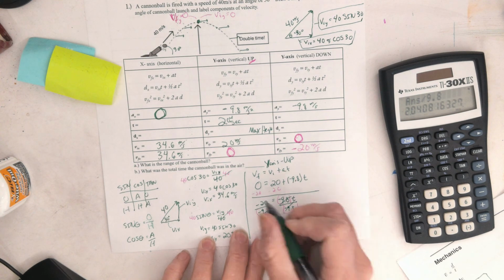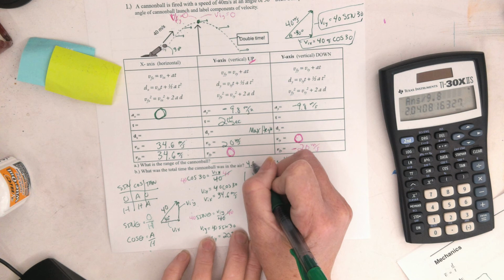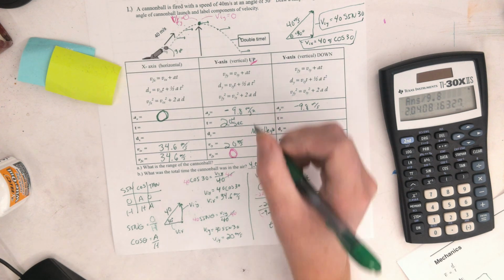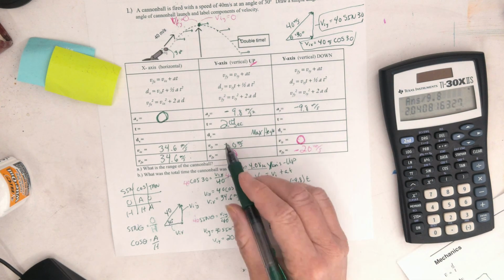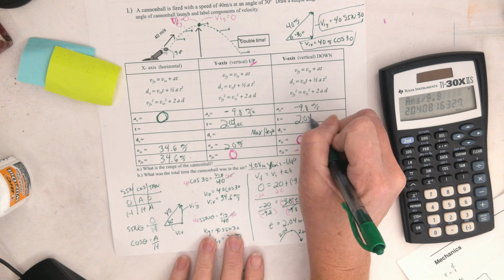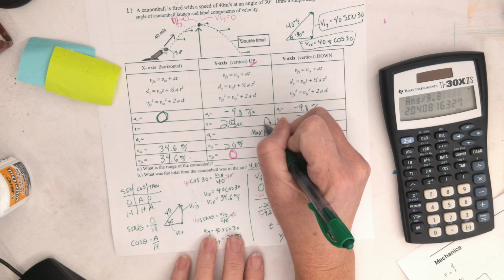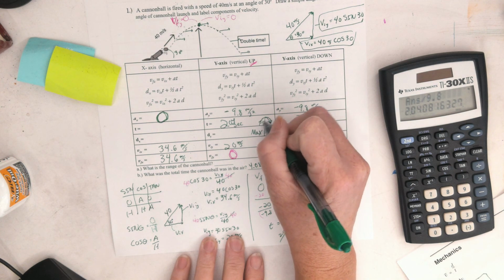So the total time, just to let you know, is going to be 4.08 seconds. Yeah, I just want to be a little clearer on that one, I guess. Time up plus time down, 2.04. Up, then down. That's what happens in the cannonball. So I guess it's a bigger arc this way. Whatever.